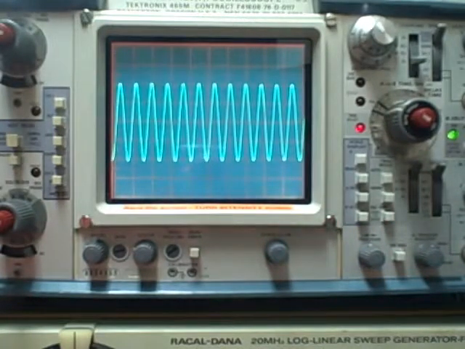Okay, there we are at the half. That's 10 volts up, 10 volts down, so that worked out right.